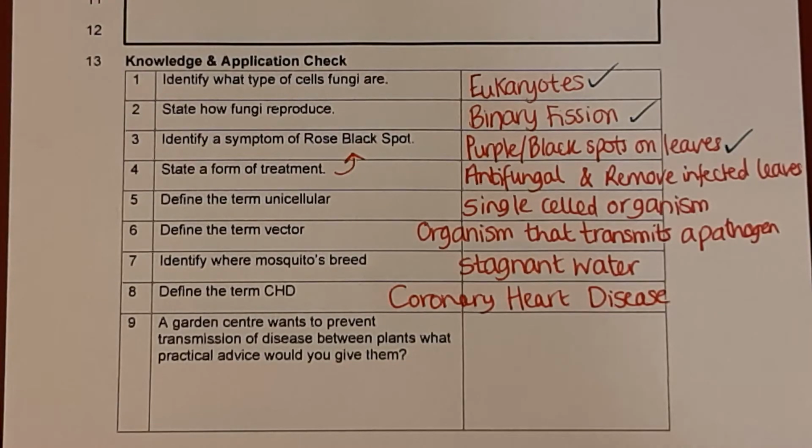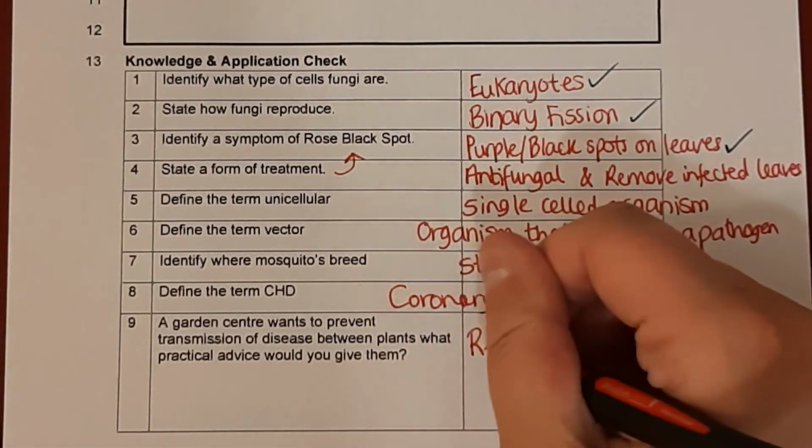Question 9. A garden centre wants to prevent transmission of a disease between plants. What practical advice would you give them? So the best practical advice for them is to do regular treatment with fungicides.